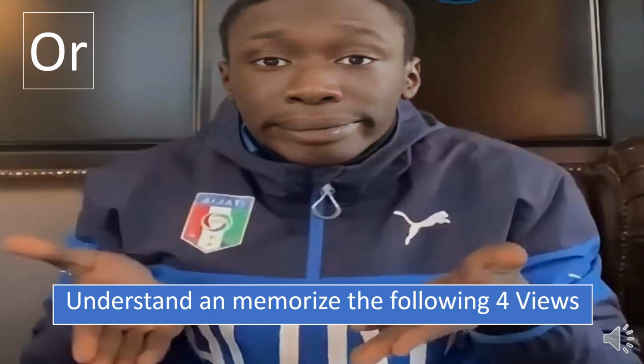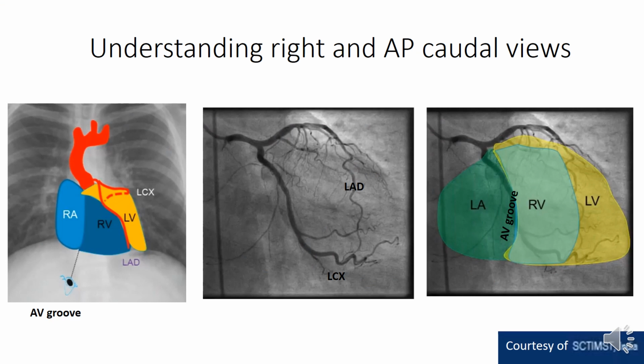Or as a simple alternative, just memorize these four and you will identify them directly without all these anatomical marks. As we told before, for simplification, the right and the epicaudal view we are dealing with as one view.